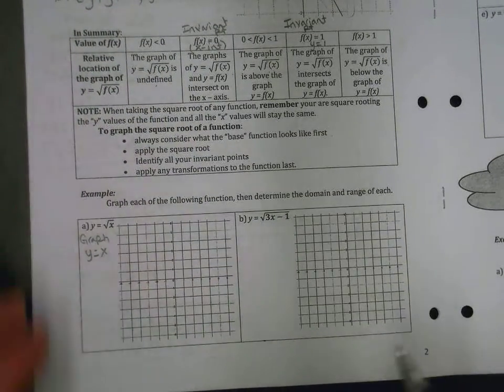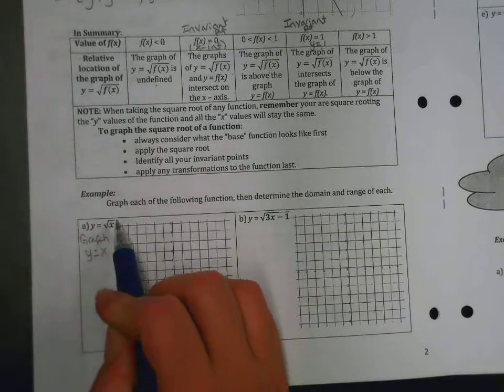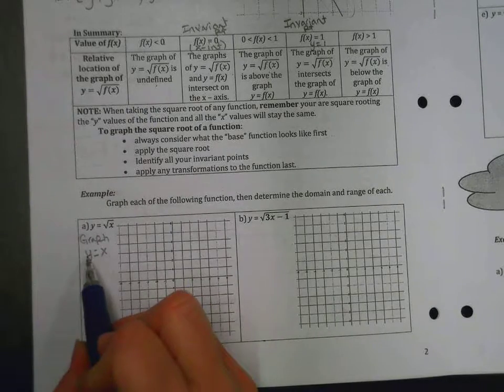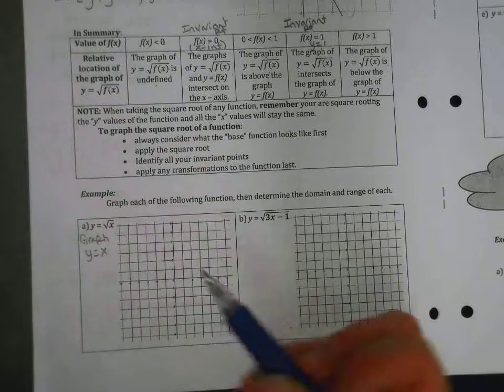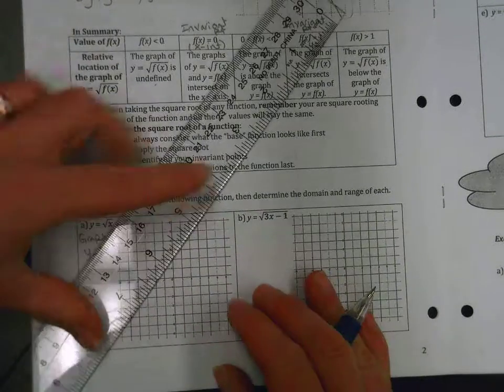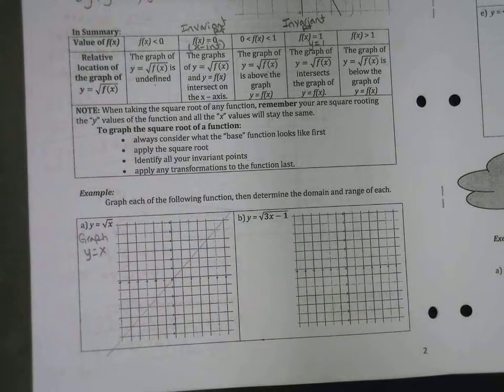Okay, continuing on. So if I wanted to sketch the graph of root x, like get an accurate sketch without necessarily using a table of values, we want to first sketch the base graph of just y equals x. So we have a pretty good sense of what that is going to look like. I'm going to draw y equals x kind of lightly. Now I want to draw the graph of the square root function.